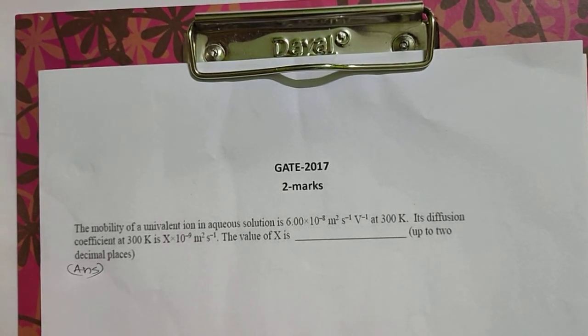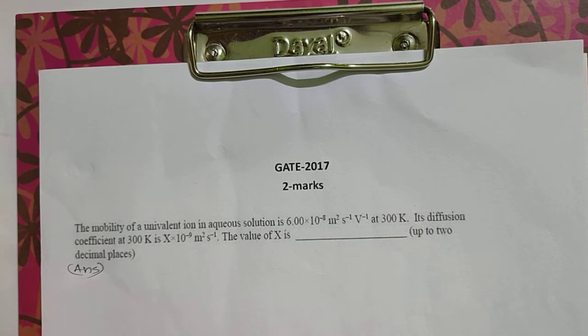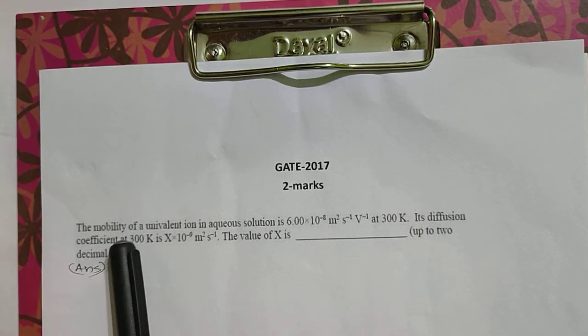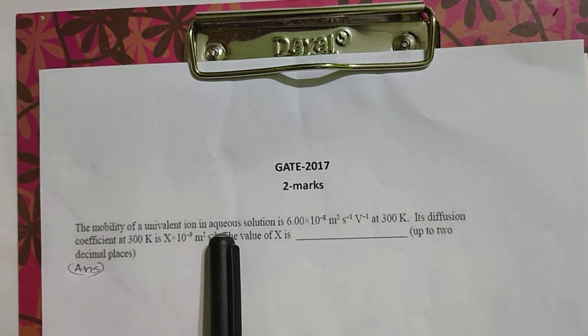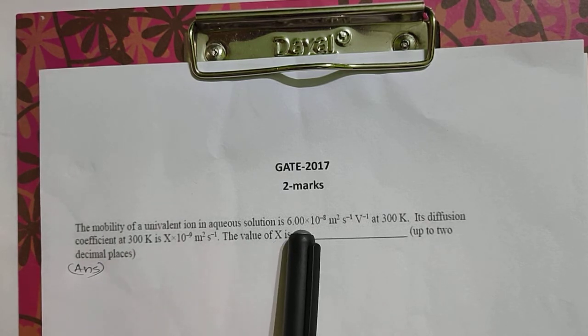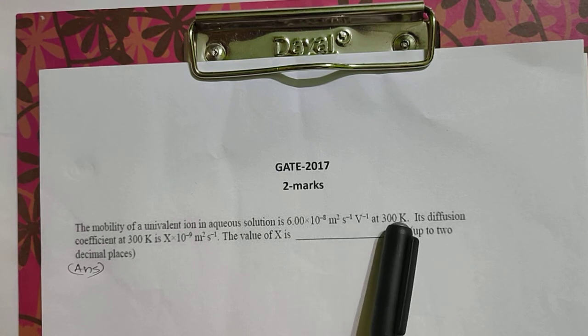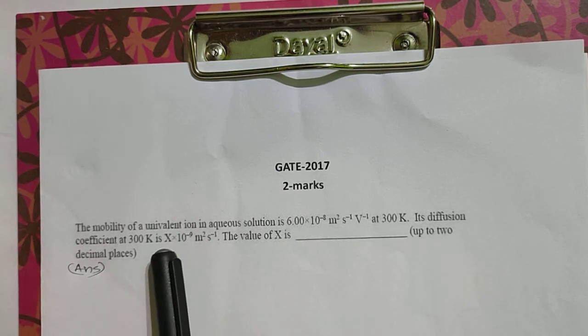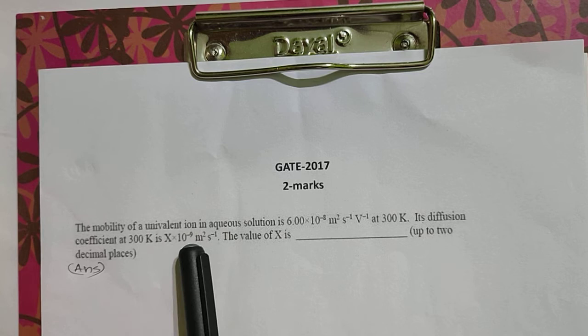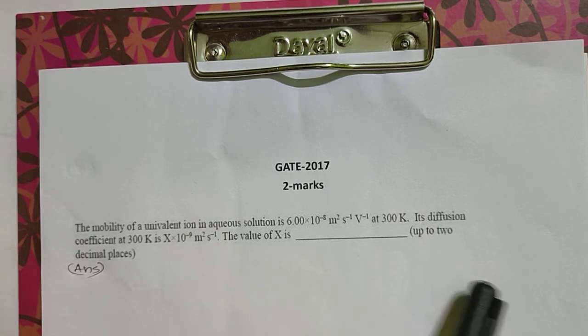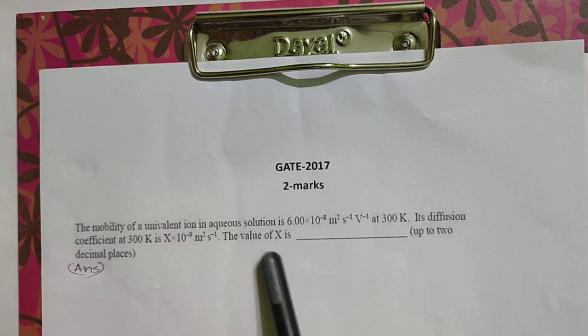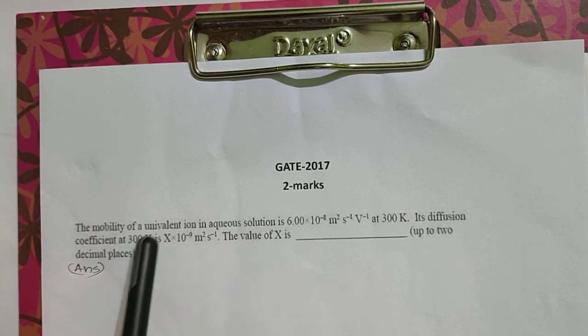So today in this lecture I will discuss three problems on GATE 2017 of 2 marks. The first problem is that the mobility of a univalent ion in aqueous solution is 6 into this unit at 300K. So its diffusion coefficient at 300K is x into this one. So the value of x is, here they wanted to know about the diffusion coefficient in the form of x.